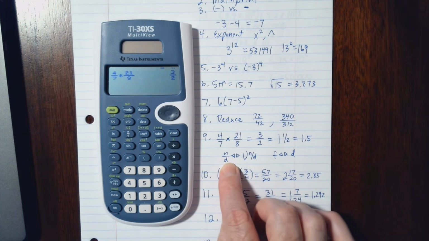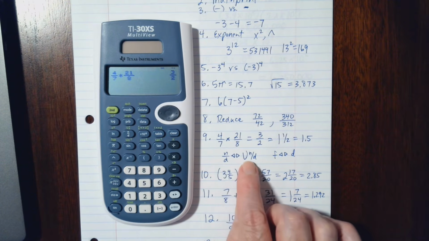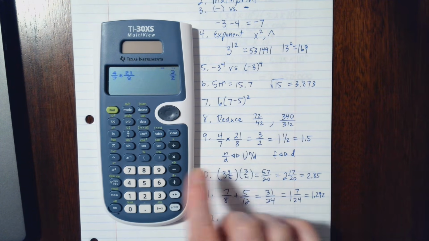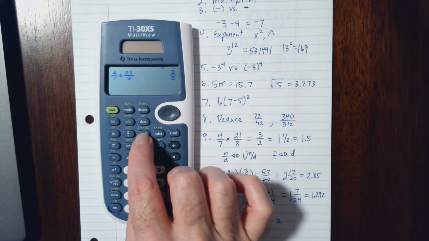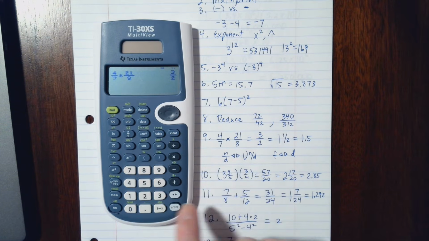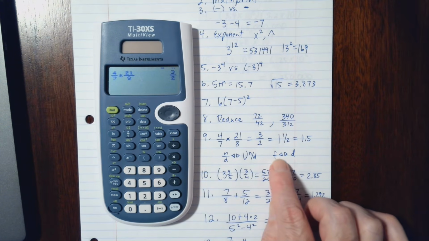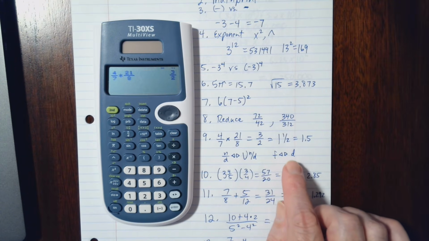I want to show you some buttons here. The button that looks like this is basically a fraction to a mixed number. That's right here. You have to hit second, and then it's this piece right here, right above my finger there. And then the other one, F double arrow D, that's when you go from fraction to decimal. And in fact, these go both directions.